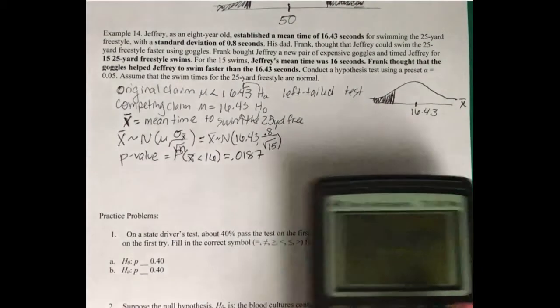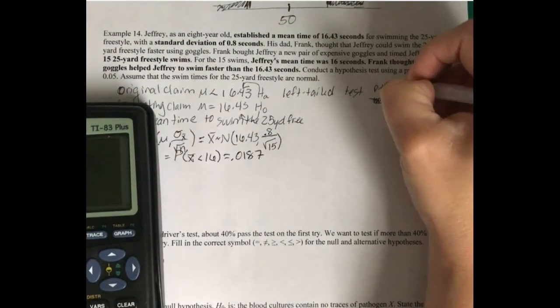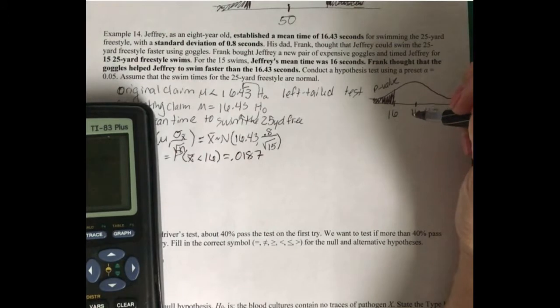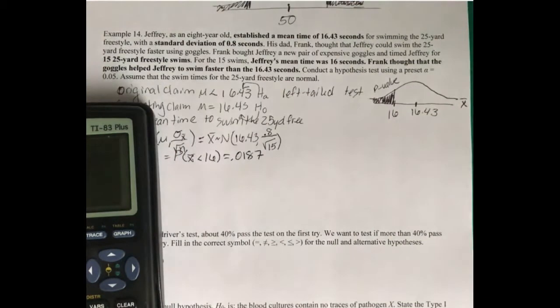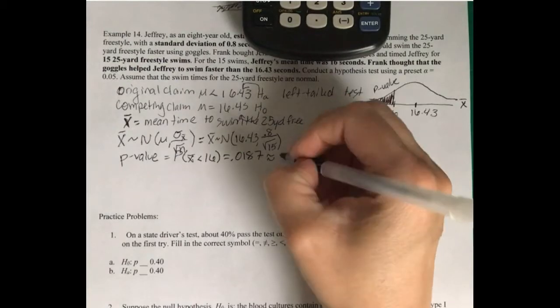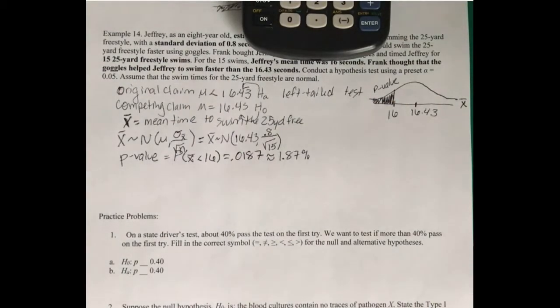If we go back to our graph here, the p-value is here, and this is at 16 because that is our sample mean, which they gave to us. Now we need to interpret the p-value. So let's change this to a percentage, 1.87%.